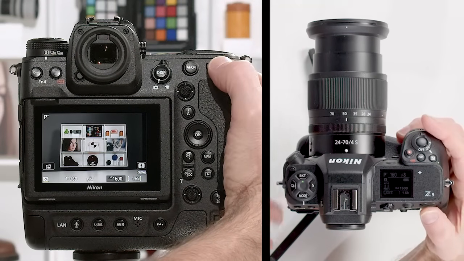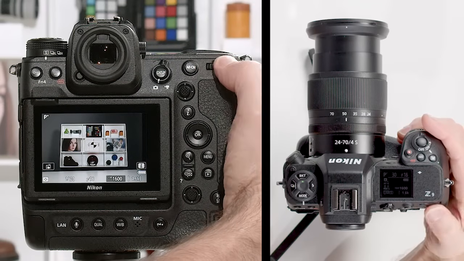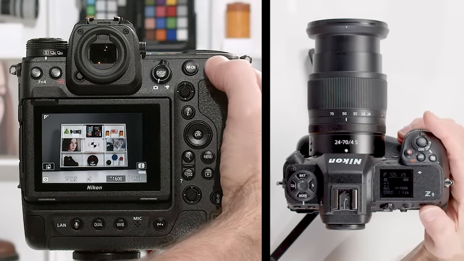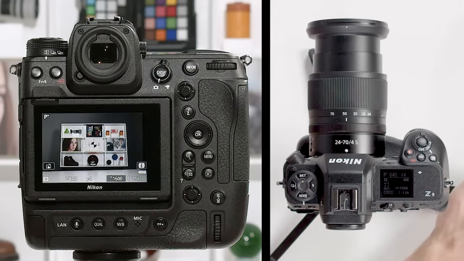By turning the back dial up here on top, you can see the P has a star by it. And now what we're doing is we're getting more depth of field and slower shutter speeds. We can go the other direction as well. And we can go down to f4 because that's the maximum aperture on this particular lens. So we've gone as far as we can.